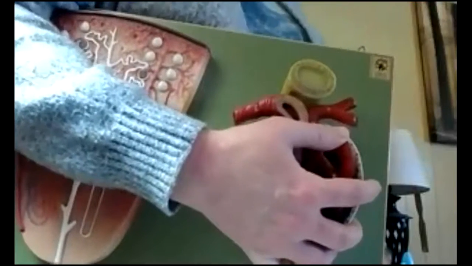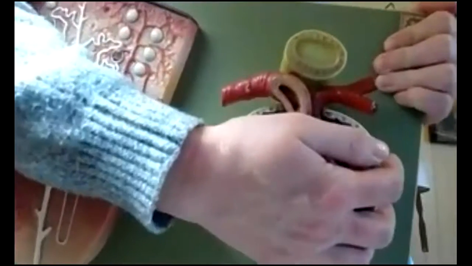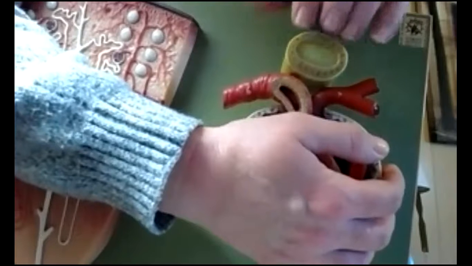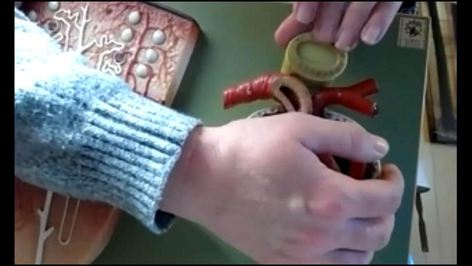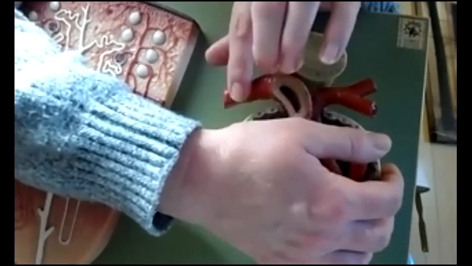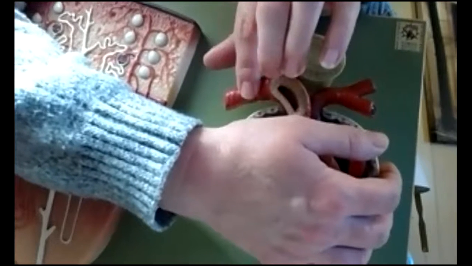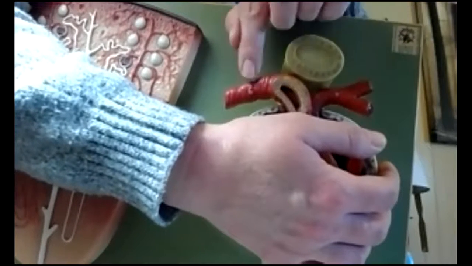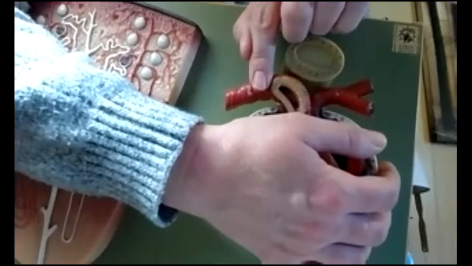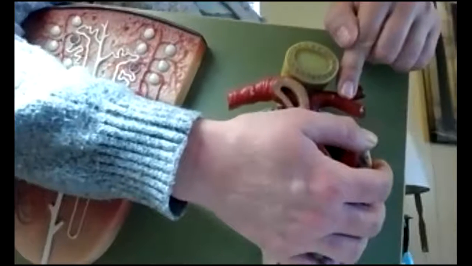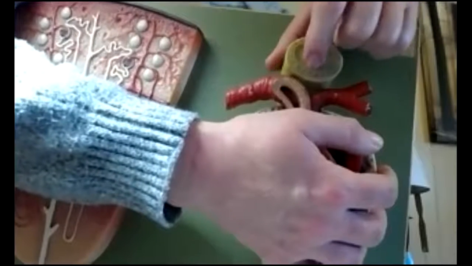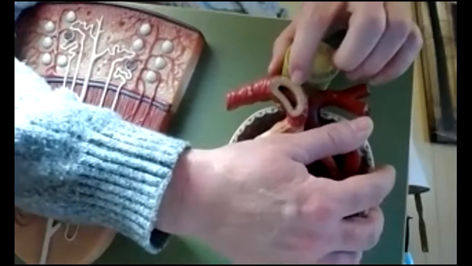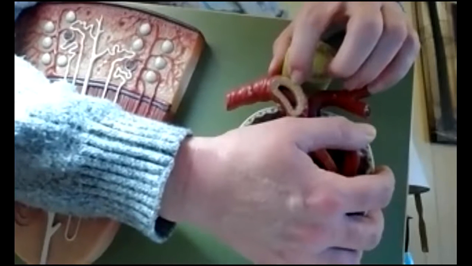All of this up here that I'm not covering up is your juxtaglomerular complex, and it's made up of your distal convoluted tubule up here, your afferent arteriole, and your efferent arteriole. The bigger one is your afferent arteriole. The smaller one is your efferent arteriole. The cells of your distal convoluted tubule are called the macula densa, and the cells of the afferent arteriole are called your juxtaglomerular cells.